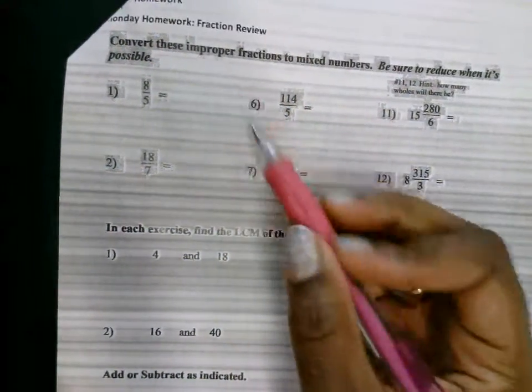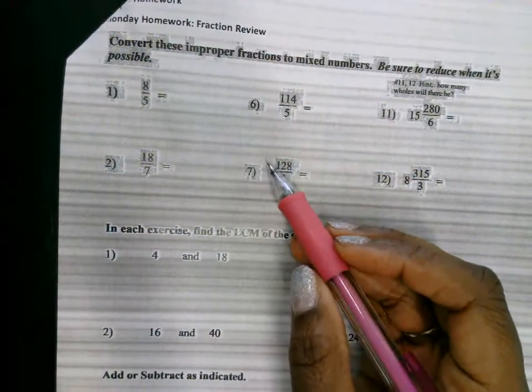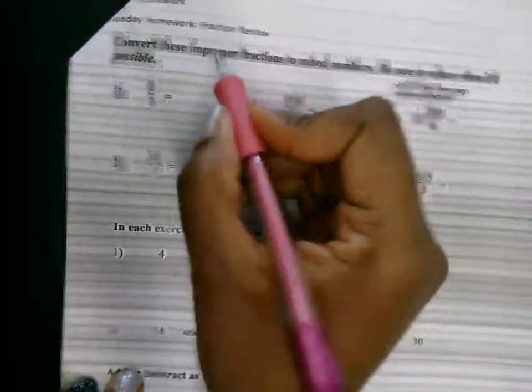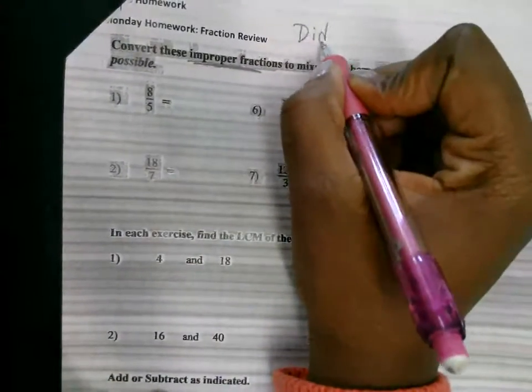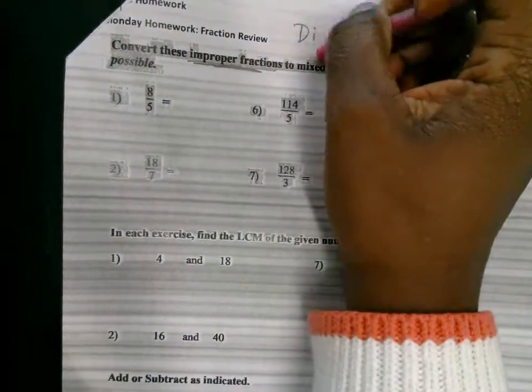All right, Math 8, this is our homework for tonight. This is a fraction review sheet. This is how to convert these improper fractions into mixed numbers. To convert an improper fraction to a mixed number, you divide. Okay, you're going to divide.